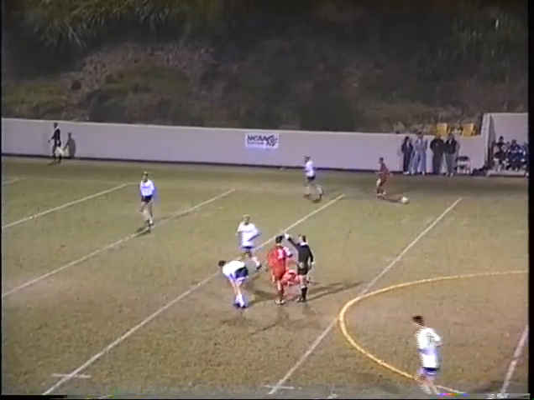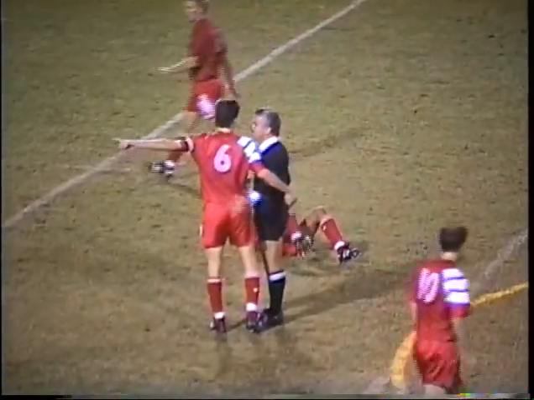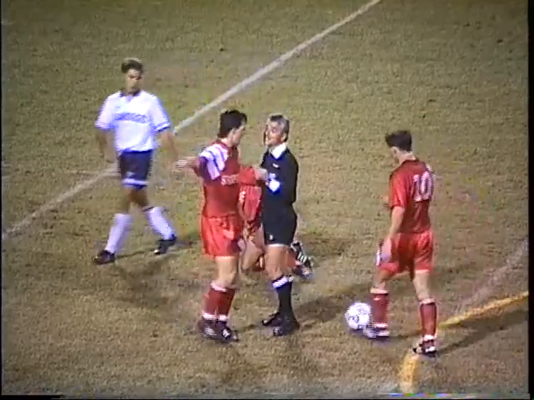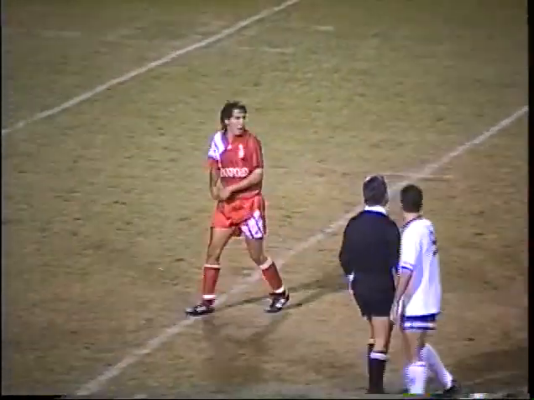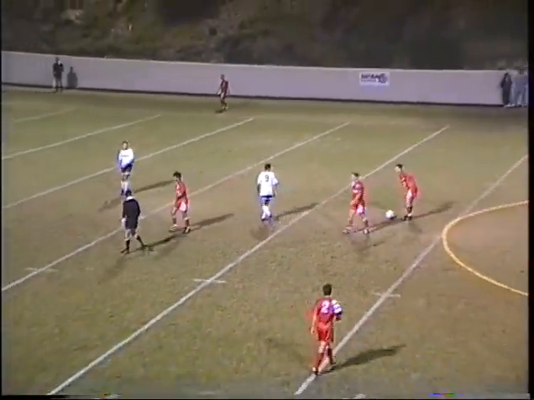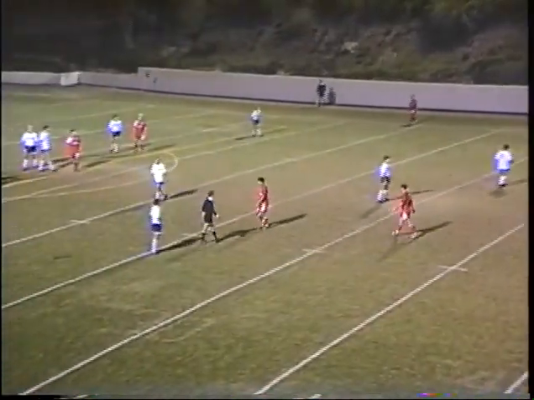Here's a foul called against USD and a Stanford player down. Injury to Ryan Collins.